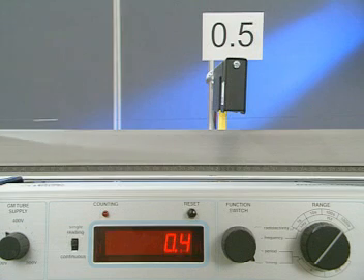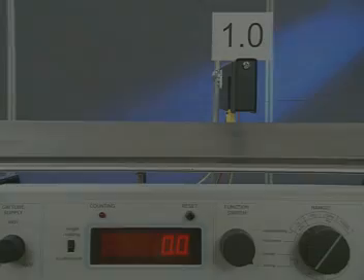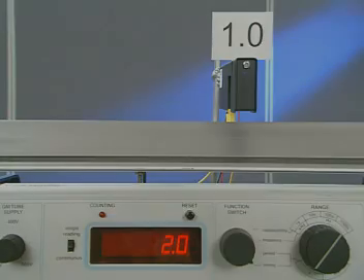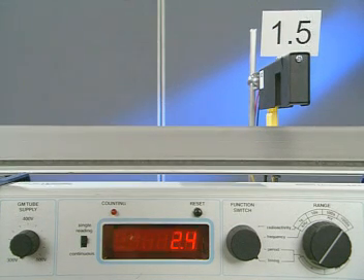To travel half a metre, it took 1.4 seconds. To travel 1 metre, it took 2 seconds. And to travel 1.5 metres, it took 2.4 seconds.